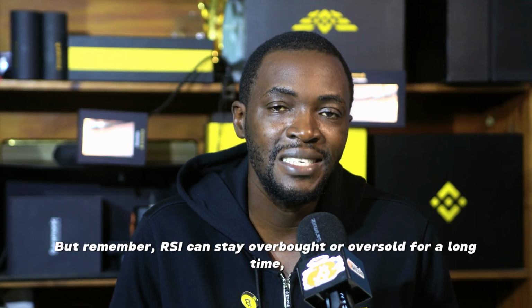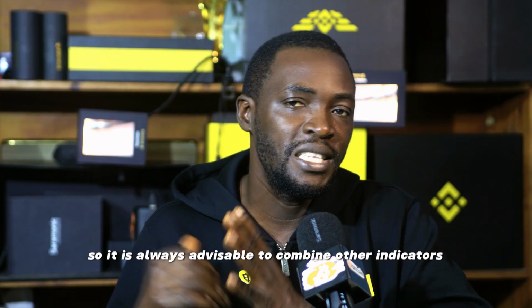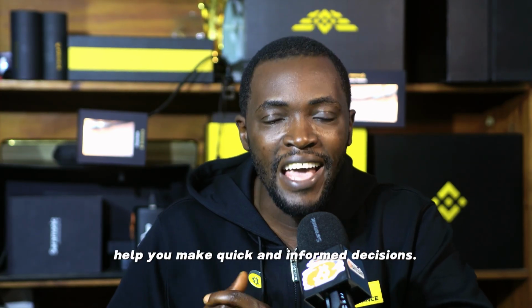But remember, RSI can stay overbought or oversold for a long time, so it is always advisable to combine other indicators to help you make quick and informed decisions.